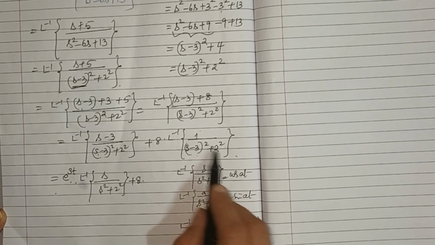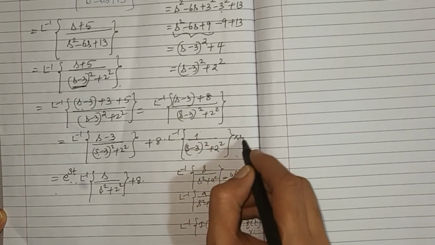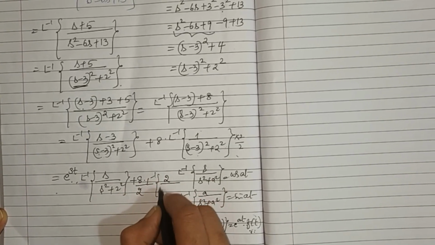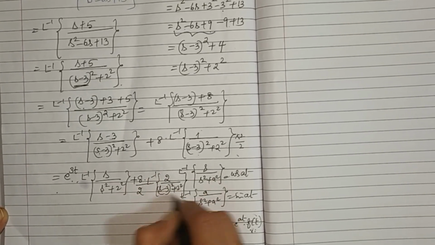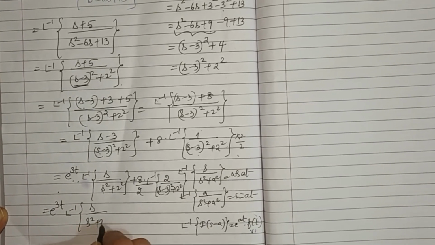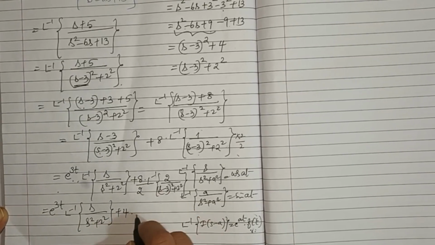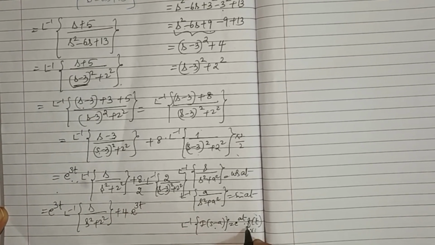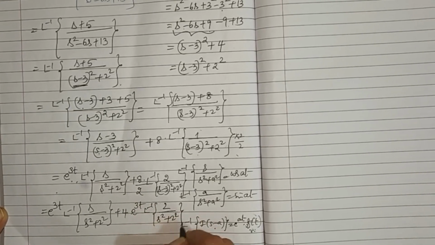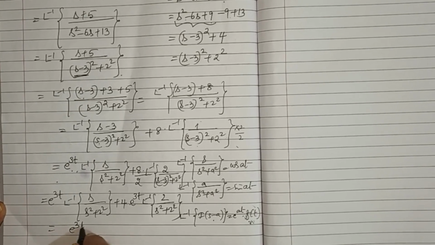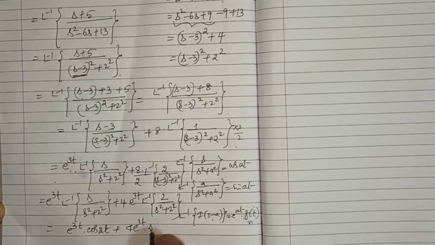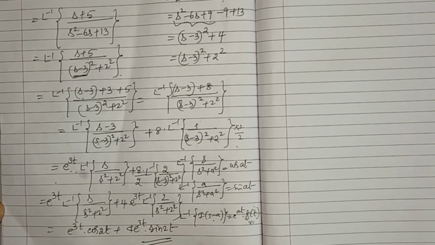here a by s minus 3 whole square plus 2 square you should have, but a is 2, that is missing, so we will multiply by 2 and divide by 2. So this gives 8 by 2 into the inverse transform of 2 by s minus 3 whole square plus 2 square, which again changes to e power 3t inverse transform of s by s square plus 2 square plus 4 into e power 3t, because s minus a means e power at into f of t, inverse transform of 2 by s square plus 2 square. So this is equal to e power 3t cos 2t plus 4 e power 3t sin 2t. This is the final answer.